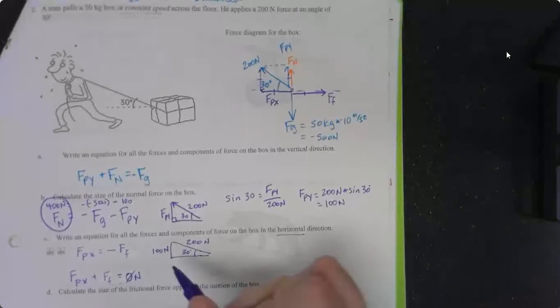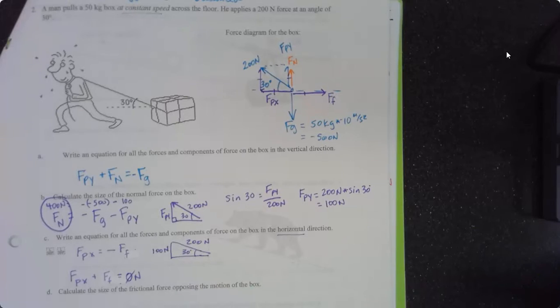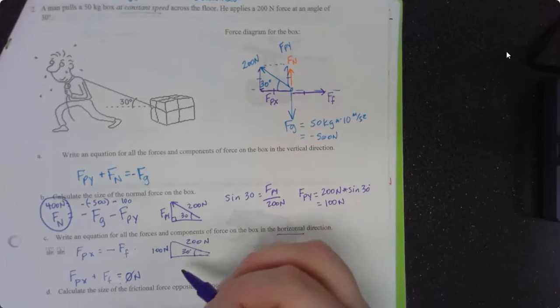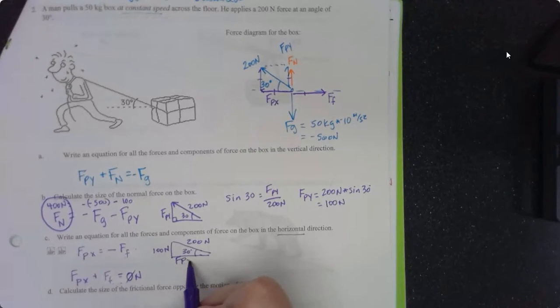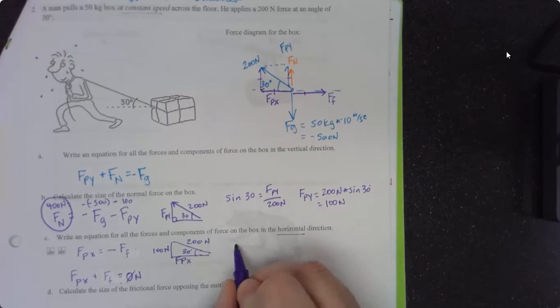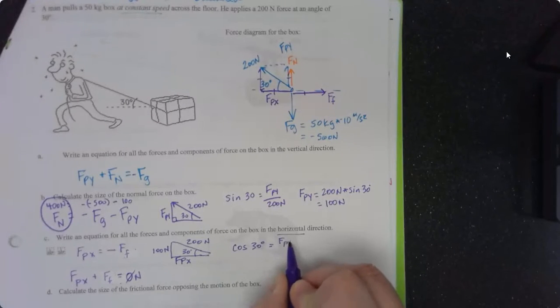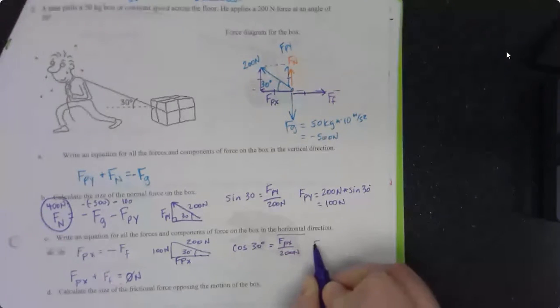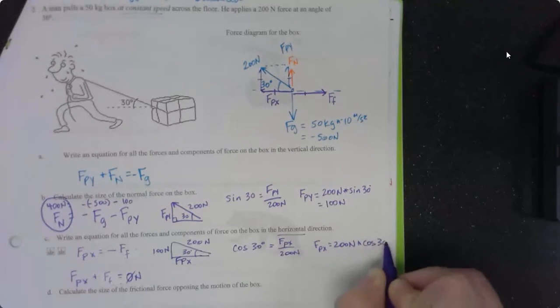You guys know the rules for 30, 60, 90 triangles? There's a rule for that. Have you guys heard of that? Yeah? Okay. So you could do it that way if you wanted to. I'm going to solve it with trig. So I need to solve for this side, FPX. So to solve for FPX, I'm going to do the cosine of 30 degrees equal to FPX over 200 newtons. So FPX equals 200 newtons times cosine 30.